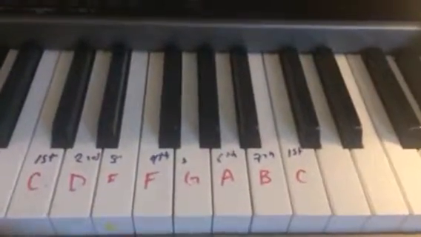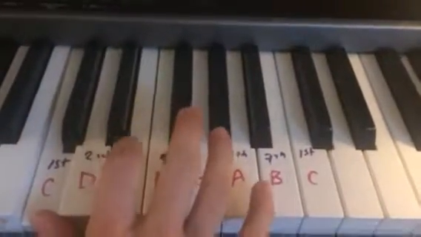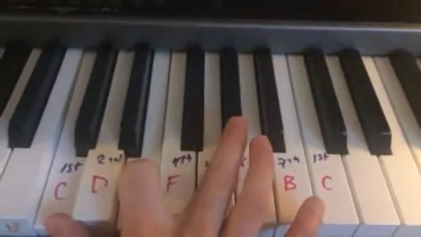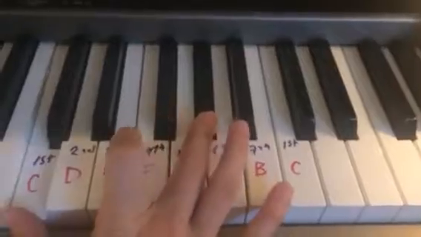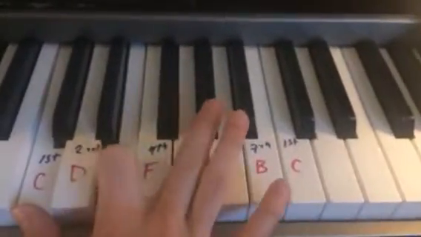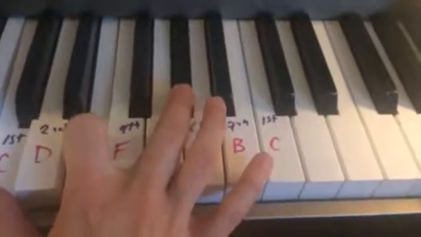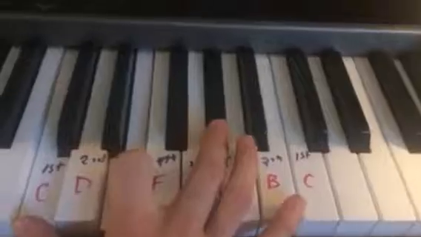For an augmented chord, it's the root plus 1, 2, 3, 4 plus 1, 2, 3, 4. That's an augmented chord. The root, the third, and the sharp 5th. It has kind of a dissonant sound, used for creepy sounding music a lot of the time.